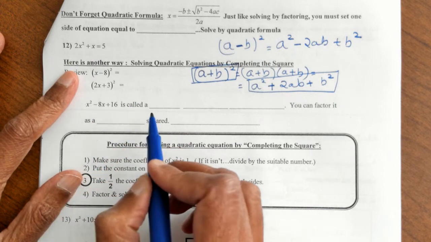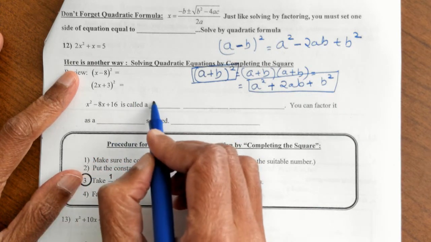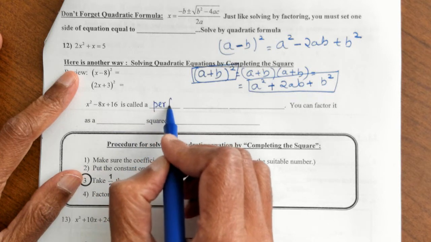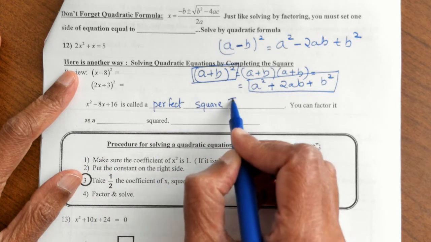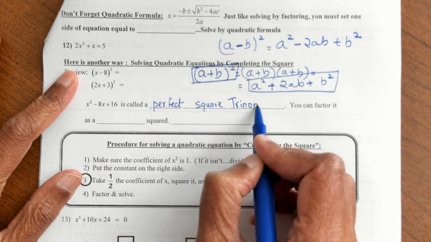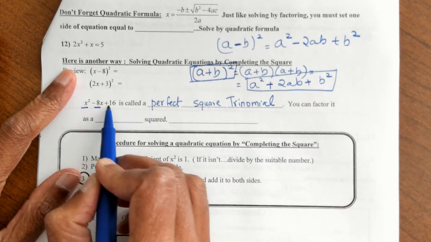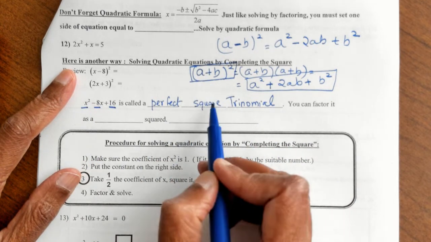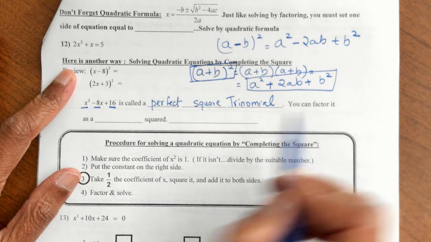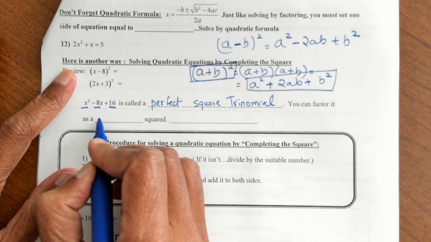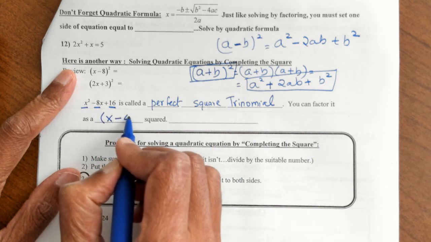So we're going to take down a little bit of notes on this. x squared minus 8x plus 16 is called a perfect square trinomial. Why trinomial? Because it's got three terms: x squared, 8x, 16. And perfect square because it can be rewritten as a binomial squared. You can factor it as a binomial squared, so basically (x - 4) squared.